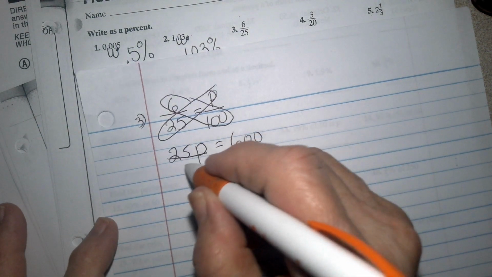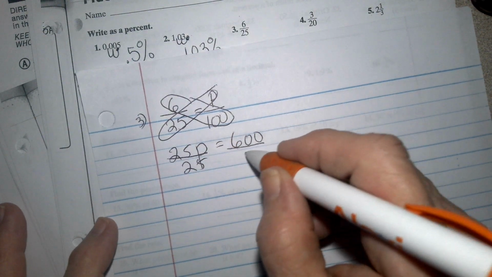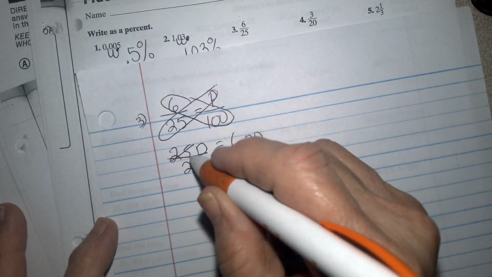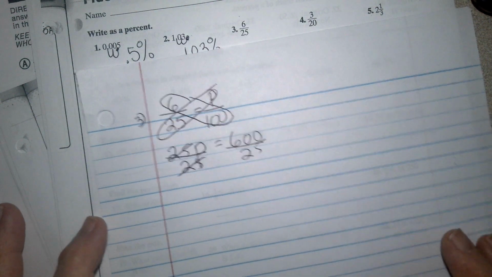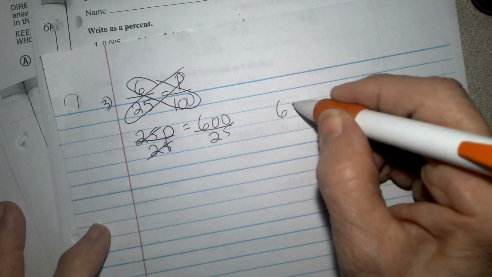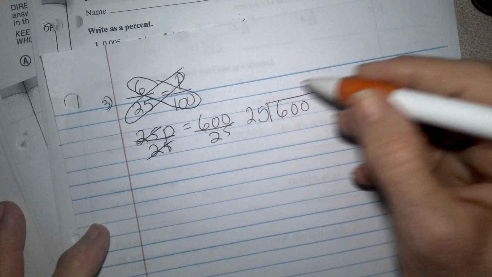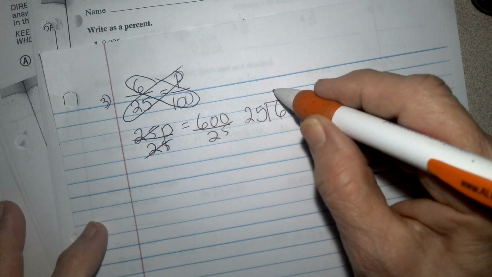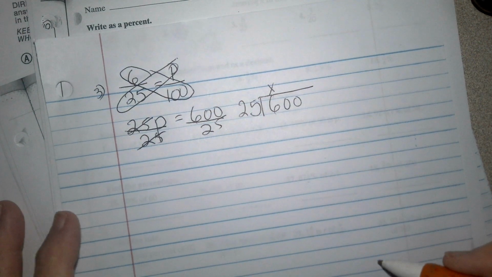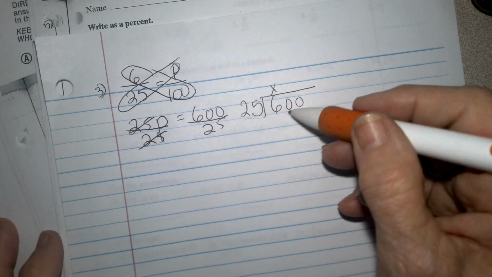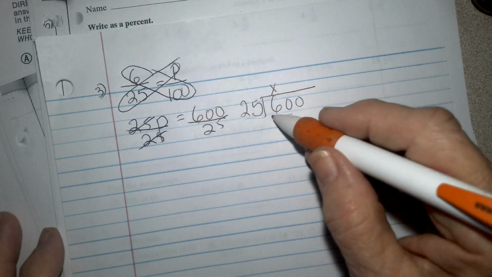And then dividing by 25 is easy. 25, 24. I'm dividing by 25. So 25 does not go into 6. Okay. How many quarters in 60 cents?